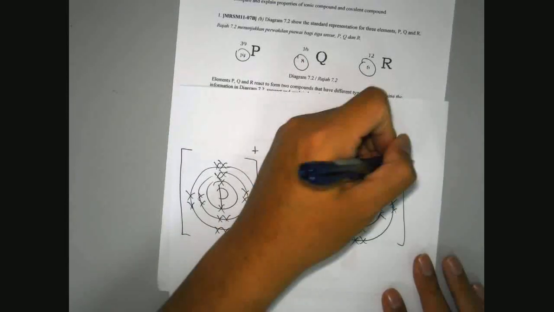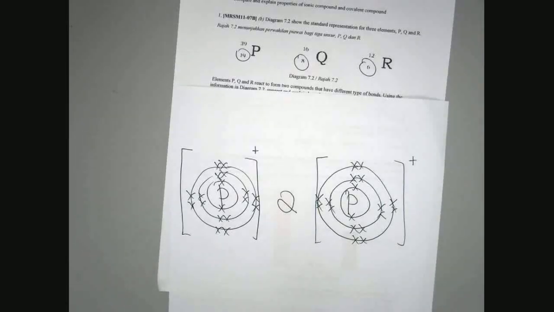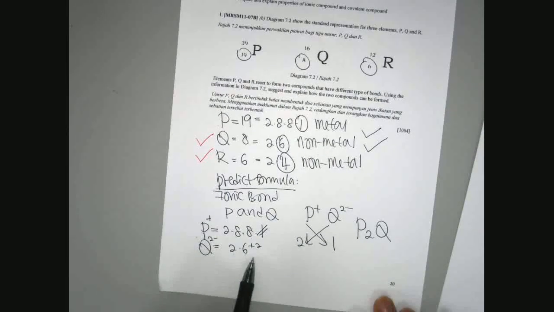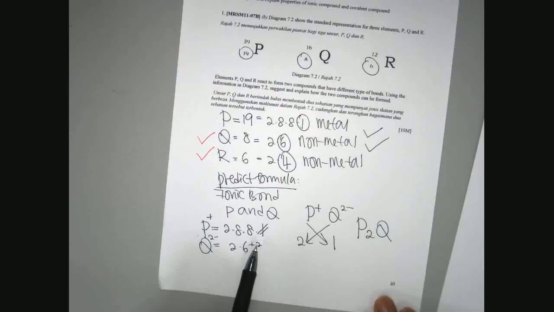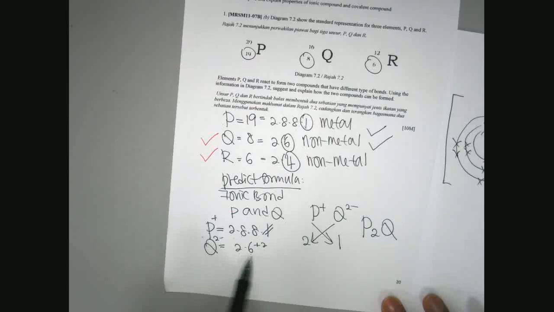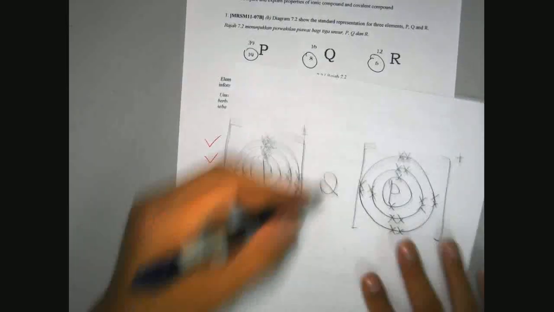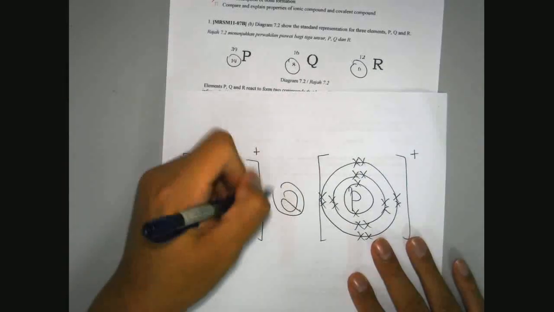Okay. So after we draw the P, now we can draw the Q. For the Q, we have 2, 6 originally. So we should have 2 and 6, and afterward we add 2 extra electrons. These 2 extra electrons must use a different symbol because they are received from other atoms. Which is 2 circles, 2 shells. So for the Q here, we draw 2 circles.